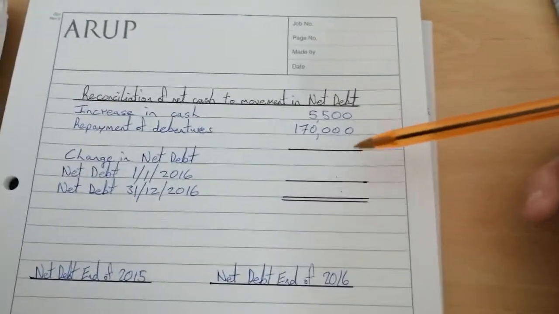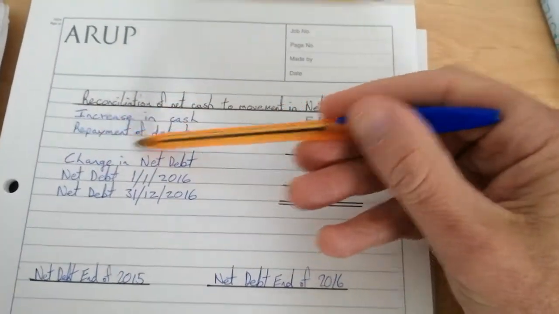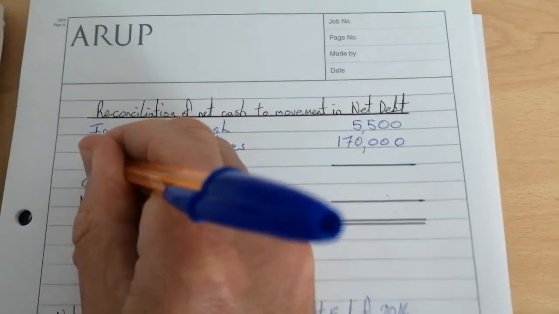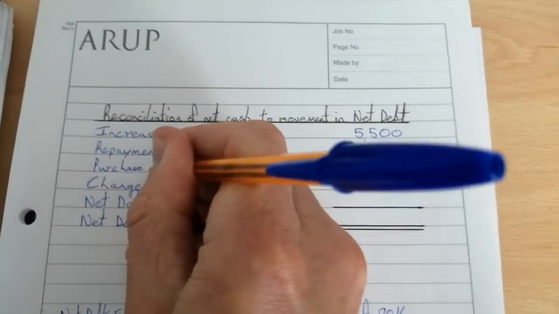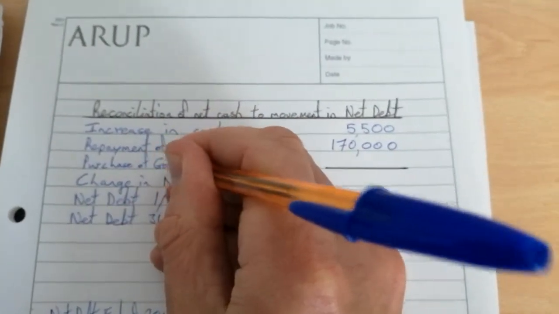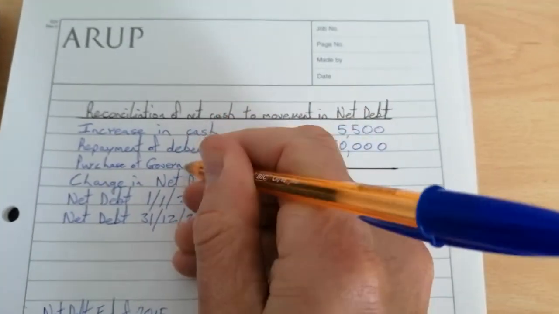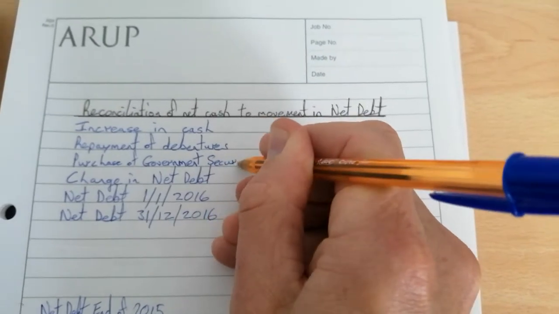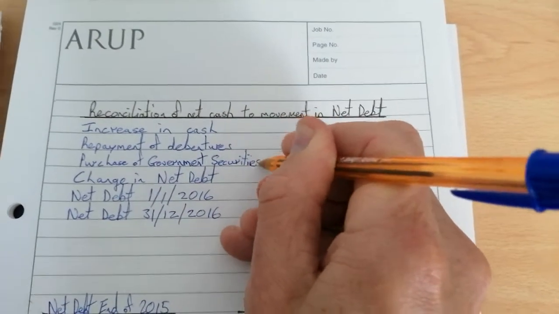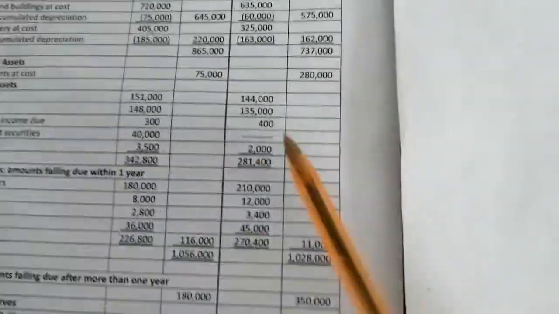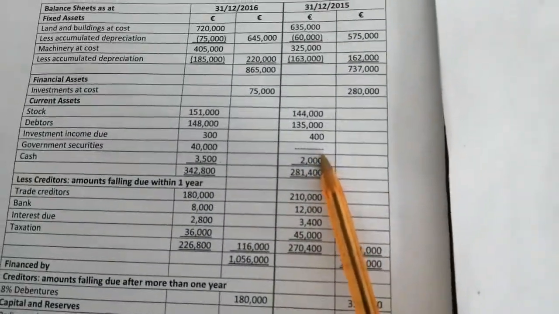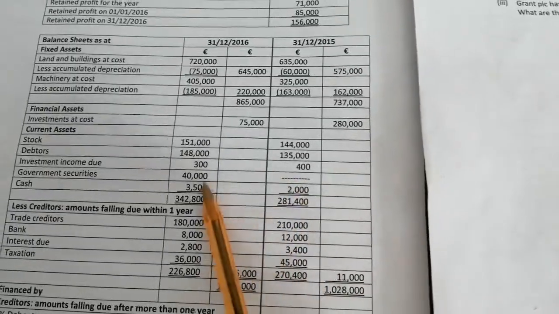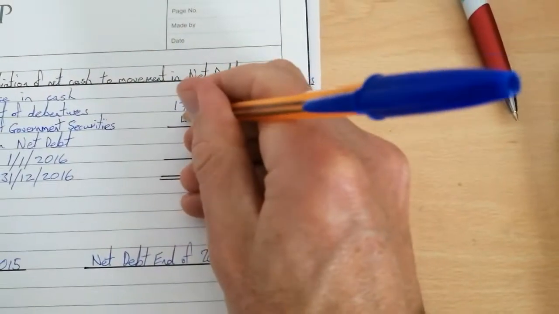Okay, so let's just put in the government securities. So I'm going to put down purchase of government securities, and of course you could have of liquid resources if you want as well. And then we'll look at what the purchase of government securities was. It went from 0 in 2015 to 40,000 worth in 2016, so you purchased 40,000 worth.